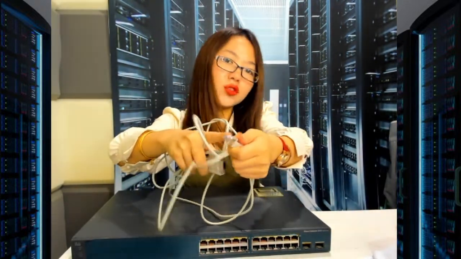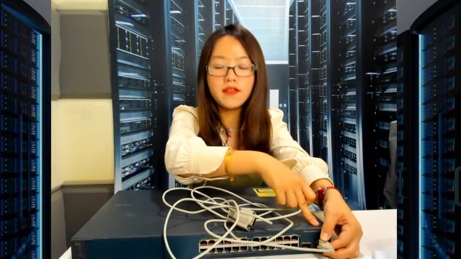You can see this port is used to connect the network device, and this is a 9-pin serial port. It's used to connect our PC, but our laptop doesn't support this interface. So what should I do? Do you know? Let me tell you.